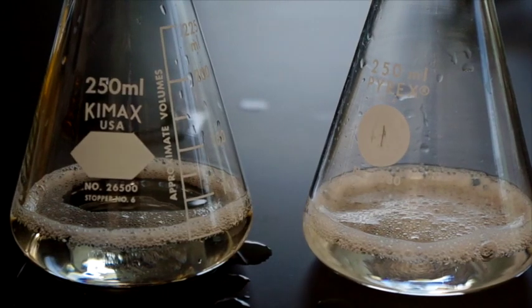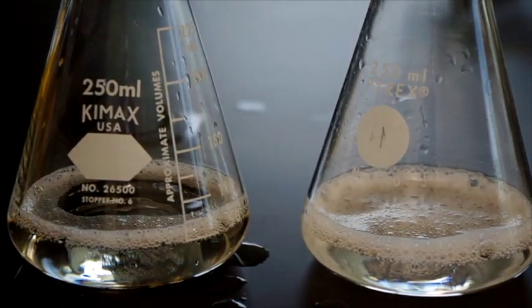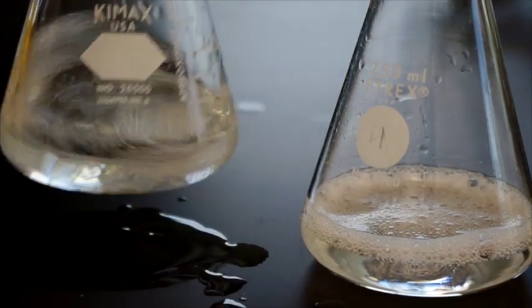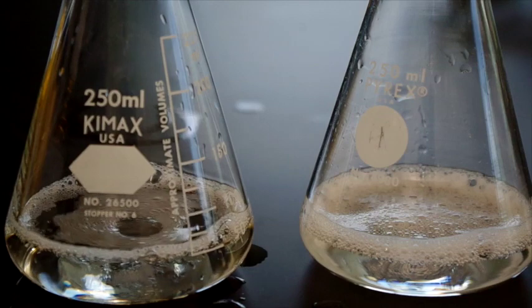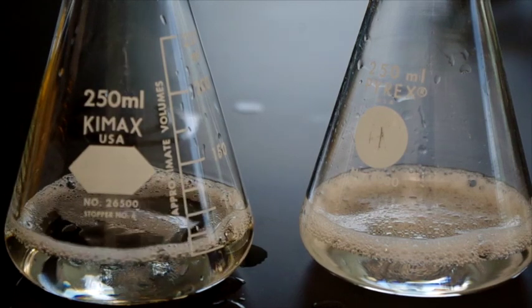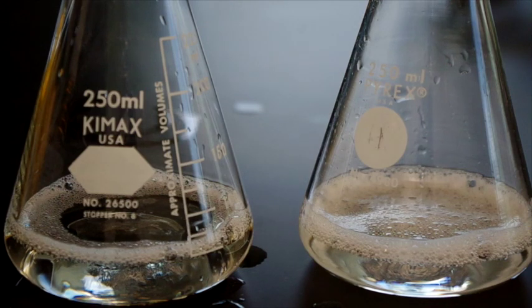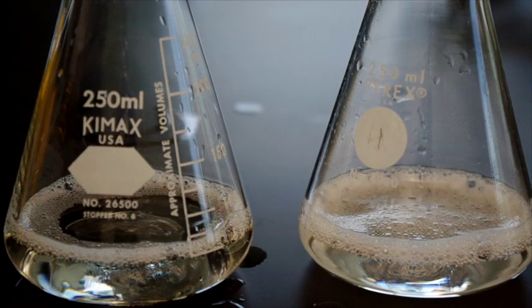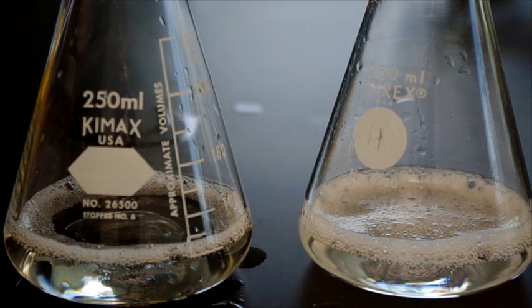Whereas the bubbles in the distilled water remain, the bubbles in the seawater are much less prominent. So that was 3 drops of soap, and the distilled water required only 1 drop to produce a significant amount of bubbles. So this is an indication of how hard your water might be.